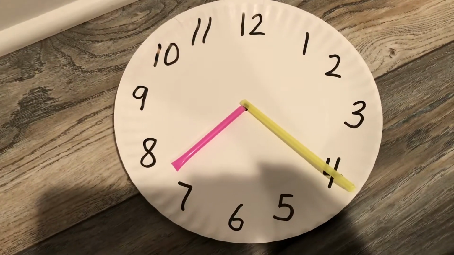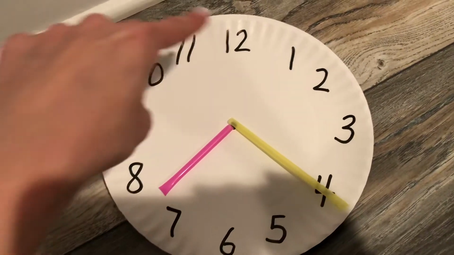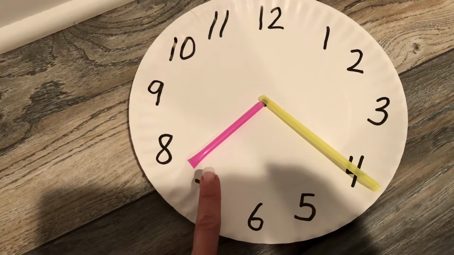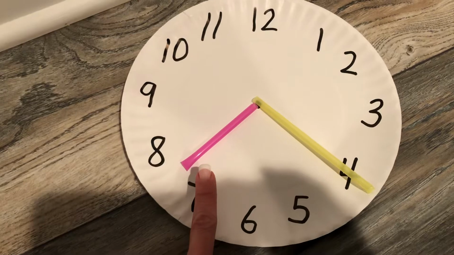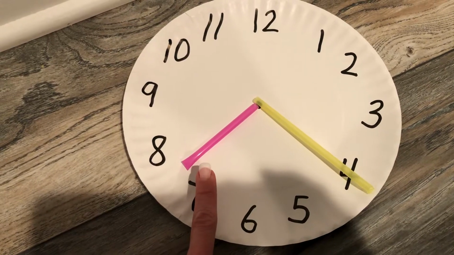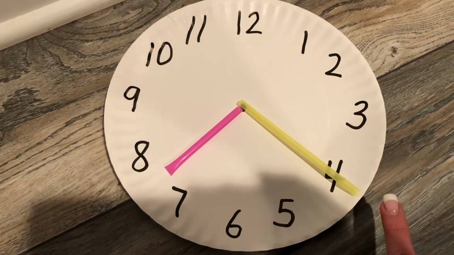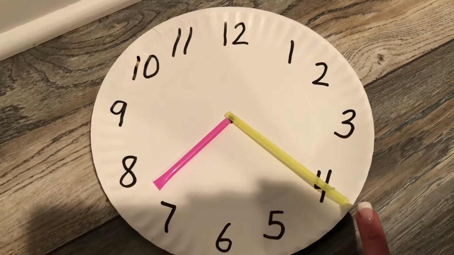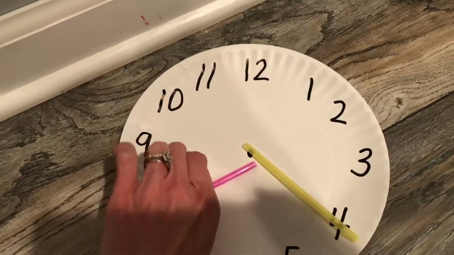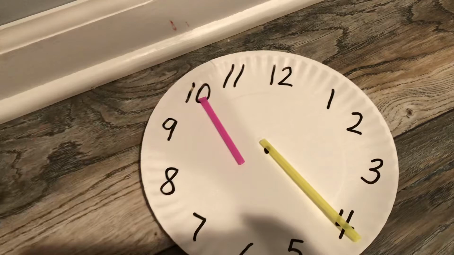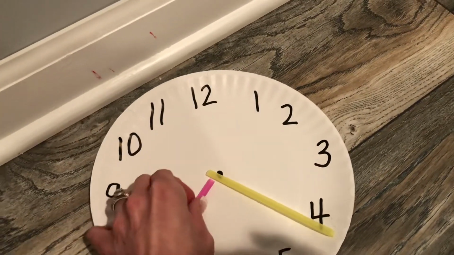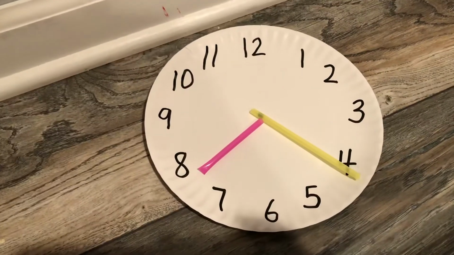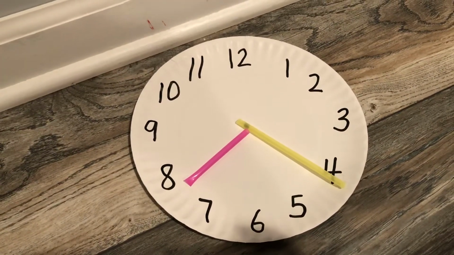You can make your clocks, write down your hours, and then I have the short hand, which is the hour hand. I just cut 2 straws, and I made the short one pink, which is the hour hand, and the long one, the minute hand, yellow. And they move because they're not glued down. So this is a great way to practice telling time when the lesson is over.